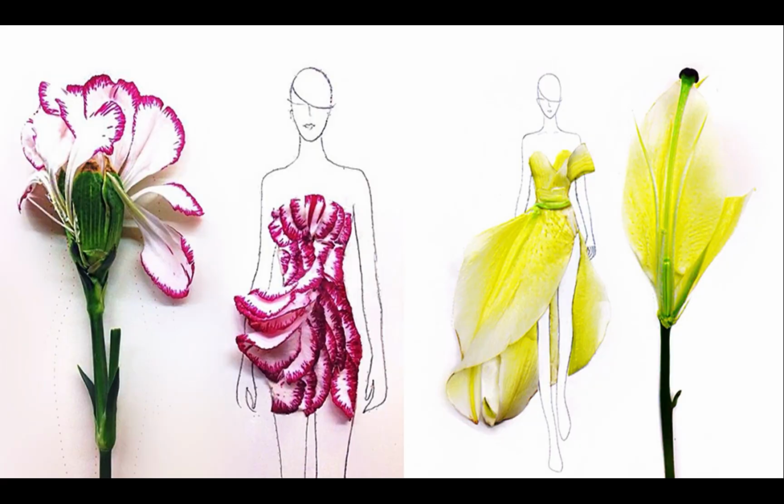It is also important to remember that we are able to use mixed mediums while creating our figures or our designs. In this case, Grace Chow, who is an artist from Singapore, is using flowers as her medium to create the designs in her sketches. Look how beautiful these designs are.